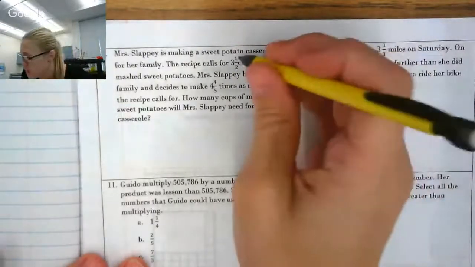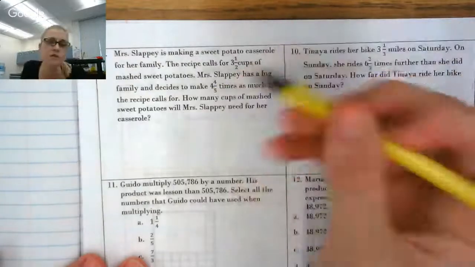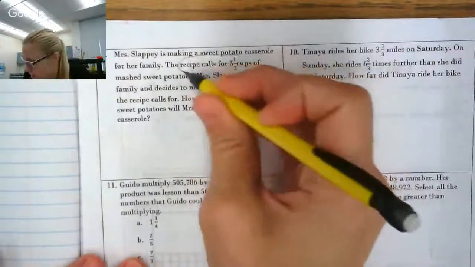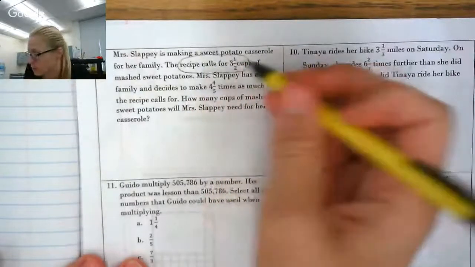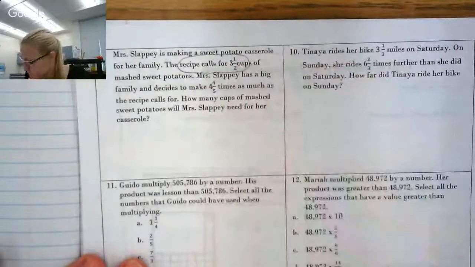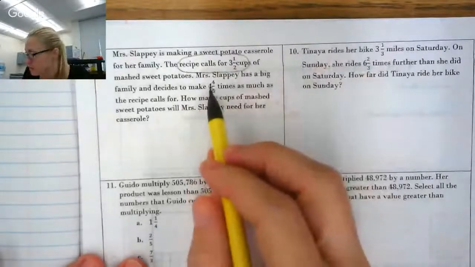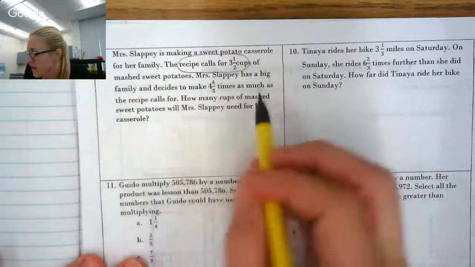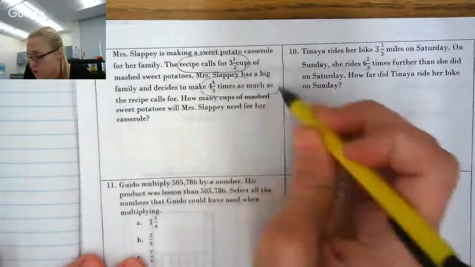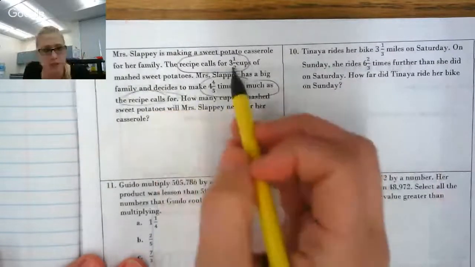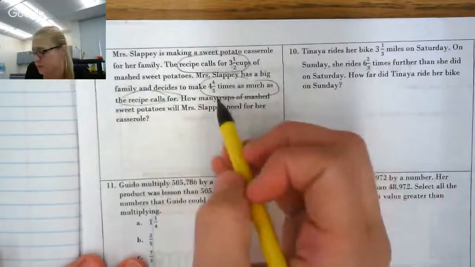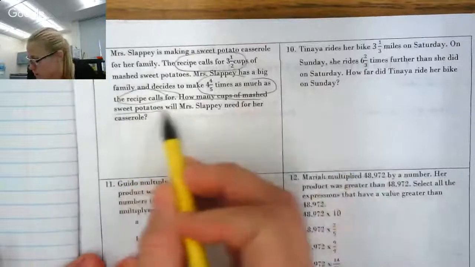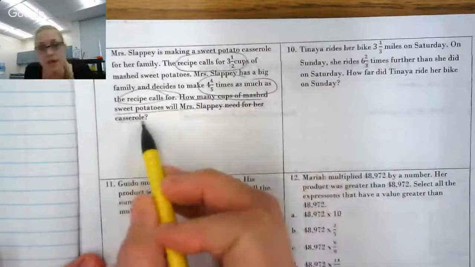So first of all, I see 3½ and I want to not just circle the number, but what it represents. In this case, it represents the recipe calls for 3½ cups of mashed sweet potatoes. Then I also see this number 4 4/5, and it says she wants to make 4 4/5 times as much as the recipe calls for. So she's wanting to make this recipe 4 4/5 times as much. The question says, how many cups of mashed sweet potatoes will she need for a casserole?